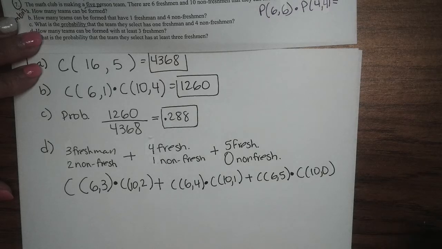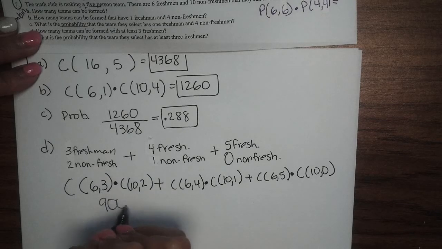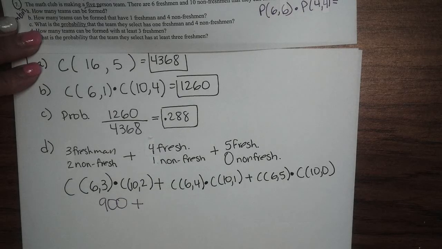I guess here it goes. We still have to wait. This first one is 900. Those are 900 teams that have the 3 freshmen.